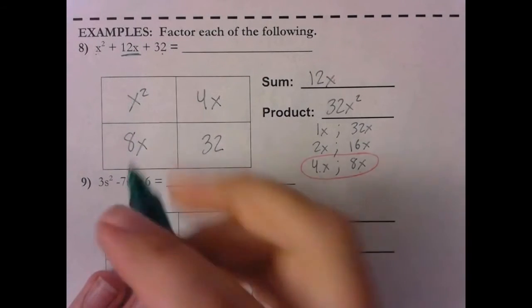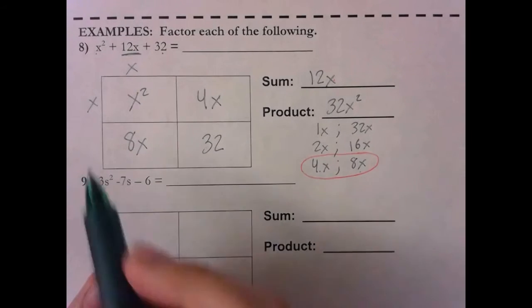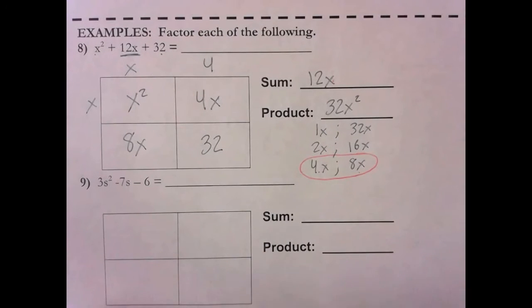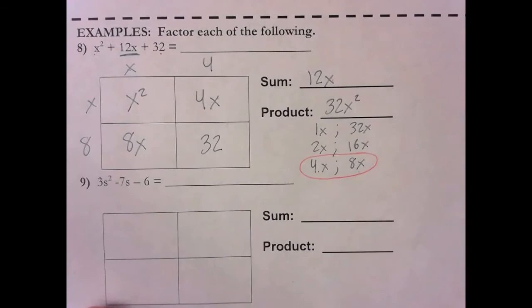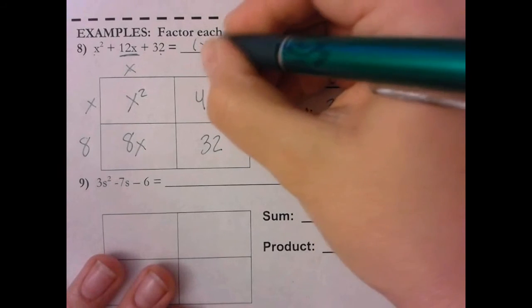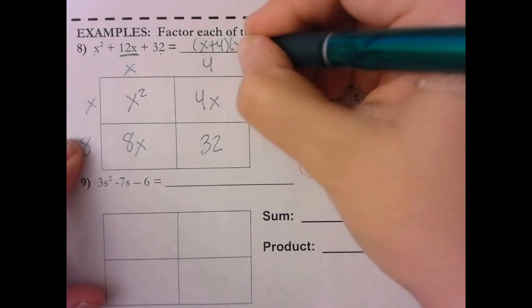Since we have x squared, we've got to have x and x. Ask yourself, what times x gives me 4x? That'd be 4. What times x gives me 8x? That'd be 8. And we can double check, and we got everything right. So we know our factors. It's x plus 4 and x plus 8.